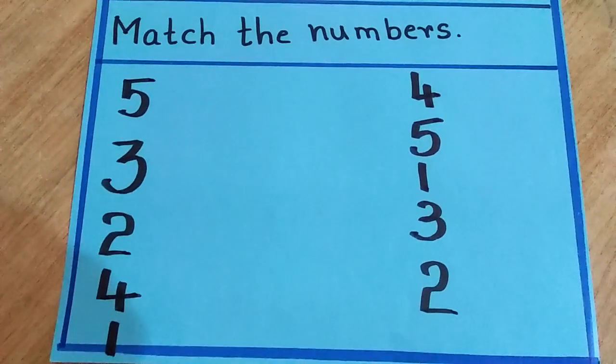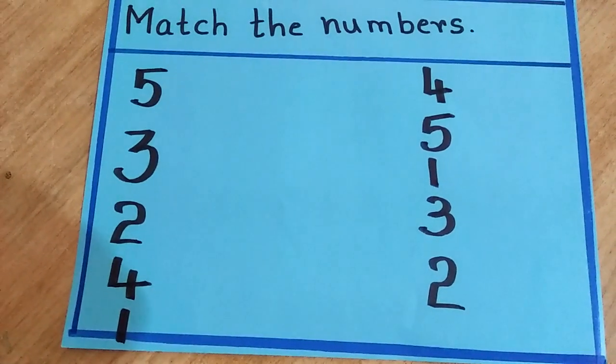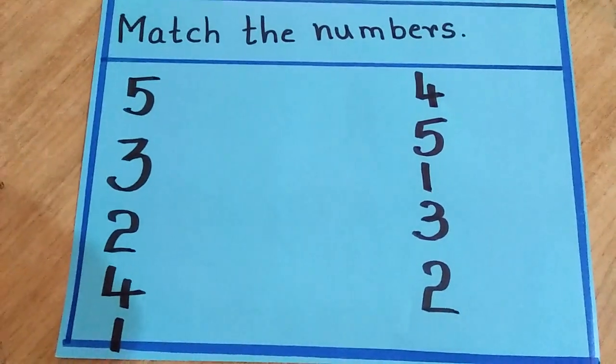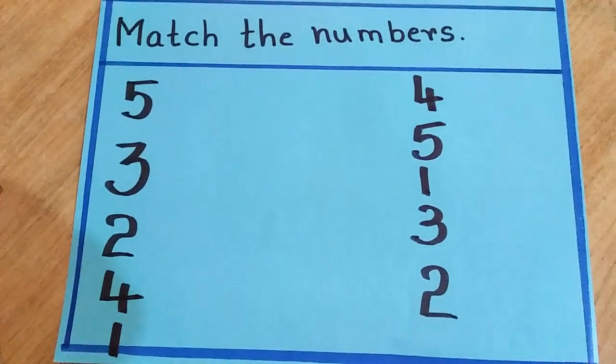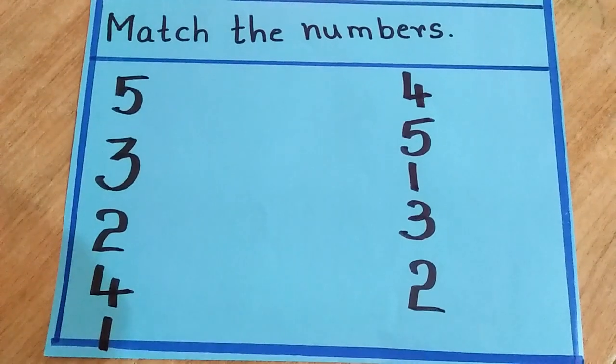Next activity, match the numbers. The child has to identify the numbers and match the numbers from column A to B.